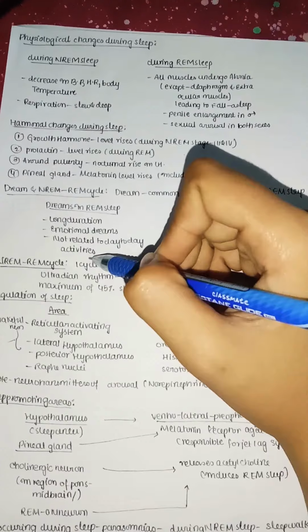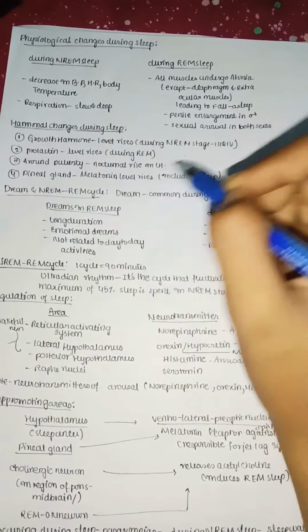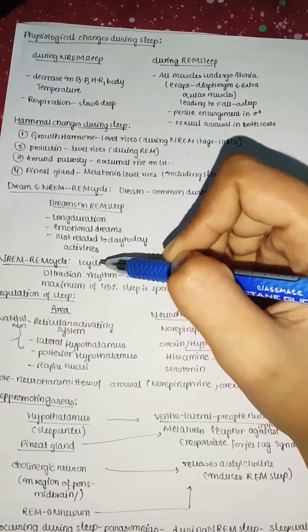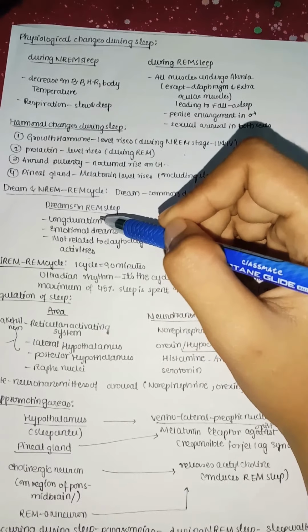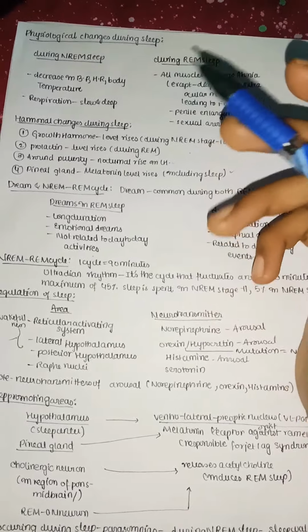And the prolactin level also rises, especially during REM sleep, that is beta wave, right? And around puberty there is a nocturnal rise in luteinizing hormone. And in the pineal gland, the melatonin level rises, which induces sleep. So these are all the different hormonal changes going on in sleep.